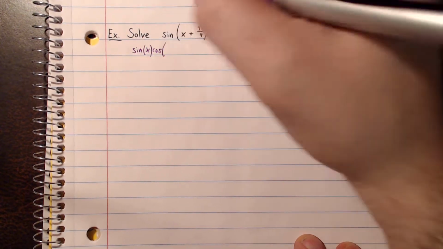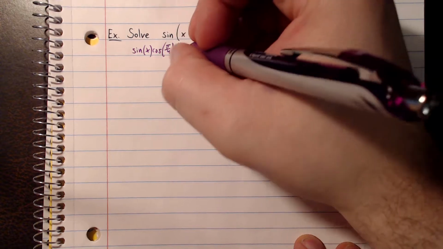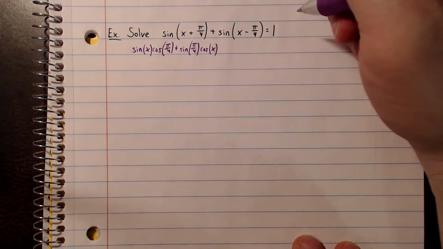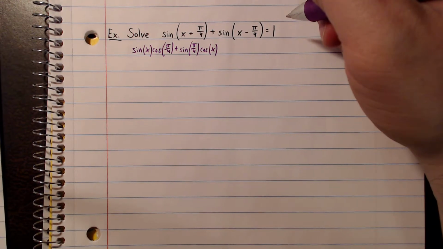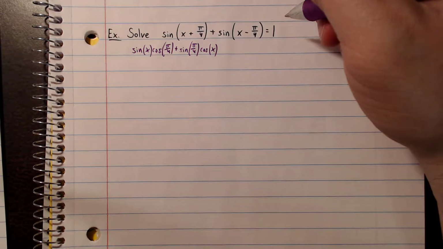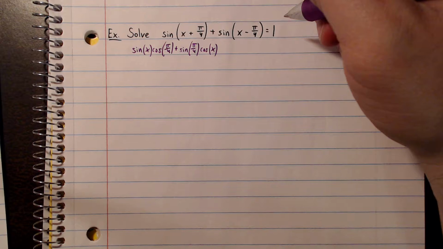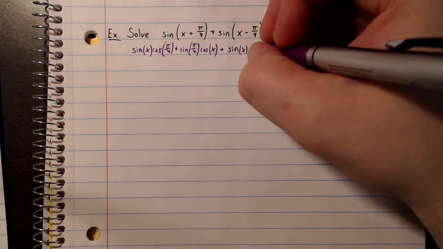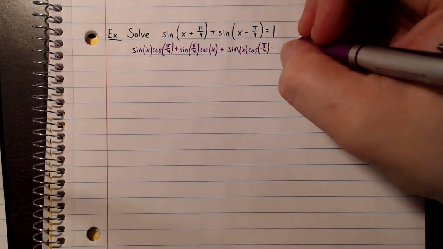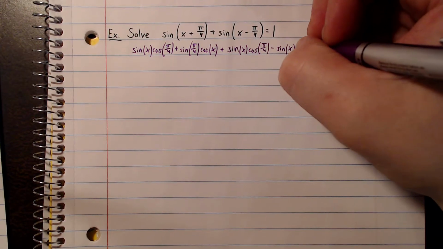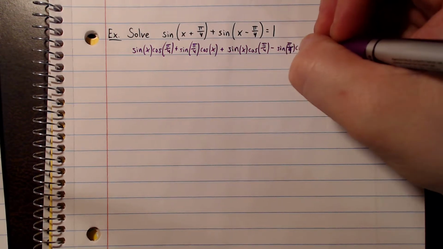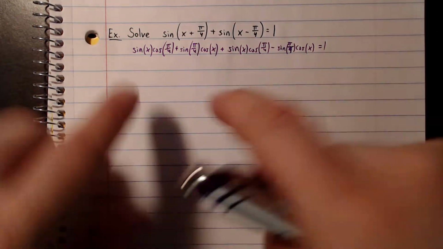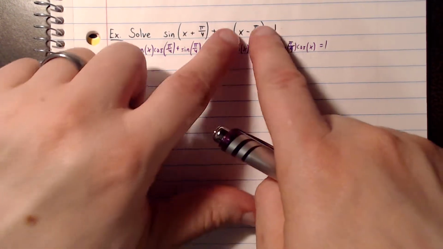Sine of x cosine of pi over 4 plus sine of pi over 4 cosine of x. Okay. Then I'm going to do the same thing with this next one. Sine of x cosine of pi over 4 minus sine of x. Oh, sorry, sine of pi over 4 cosine of x. This is all equal to 1. Now, all I did was just use the sum formula and the difference formula.